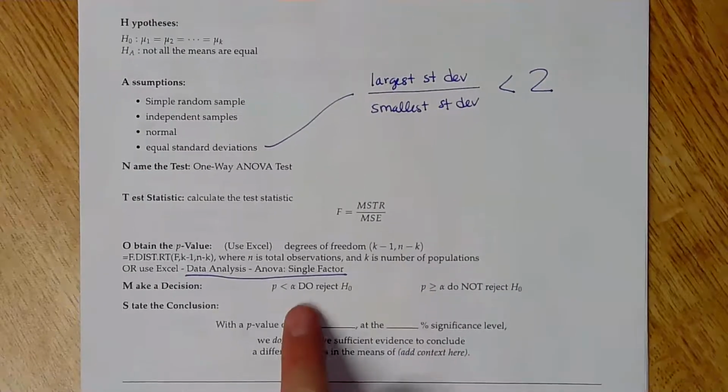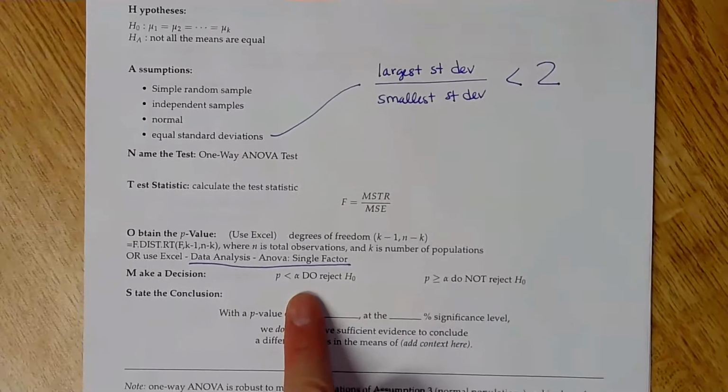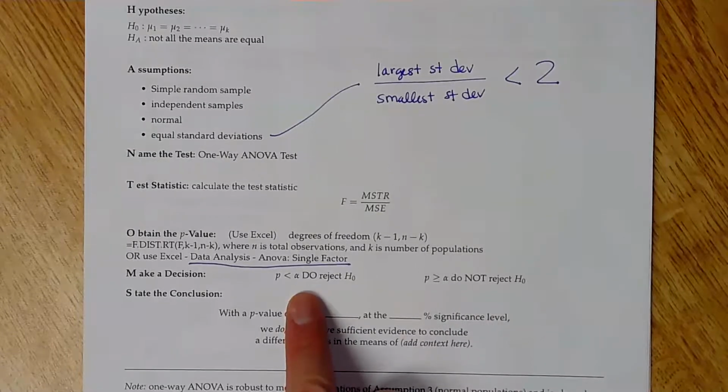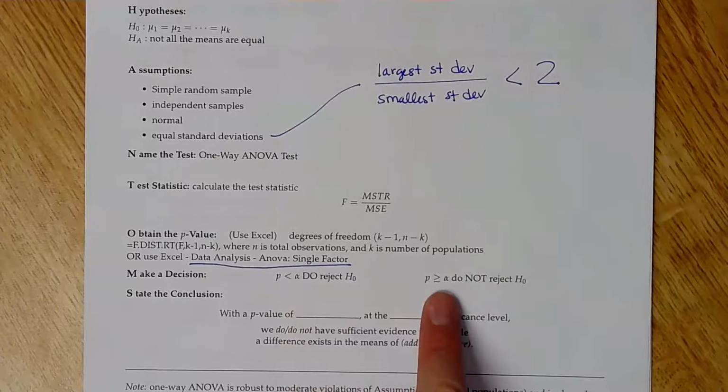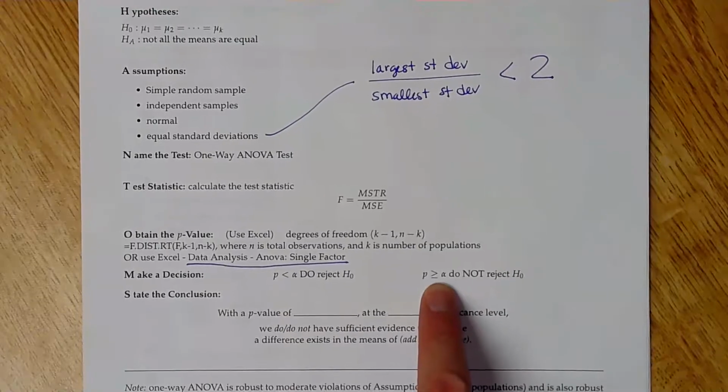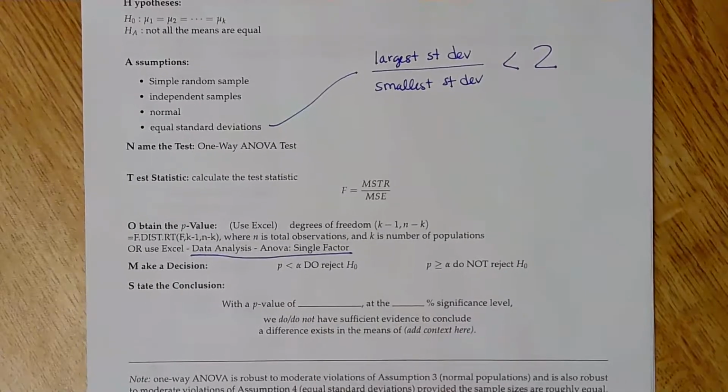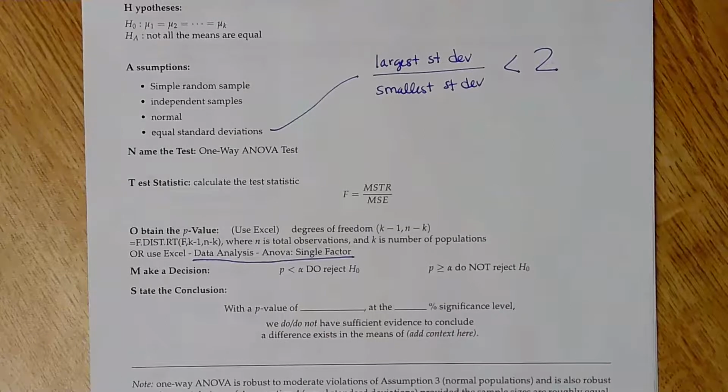Okay, and then as always, if p is less than alpha, we reject our null hypothesis, meaning that not all of the means are equal. If p was bigger than or equal to alpha, we do not reject, meaning we don't have evidence that those means are anything other than equal. And then our conclusion: with the p-value of blank at the blank % significance level, we either do or do not have sufficient evidence to conclude a difference exists in the means of, and then you would add your context there.